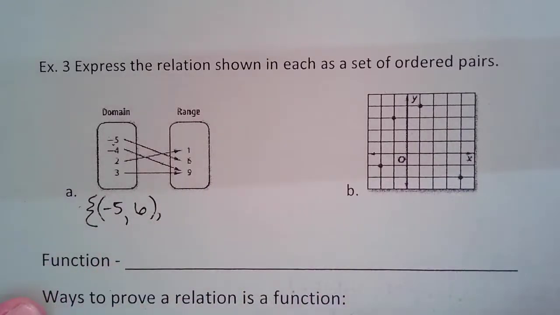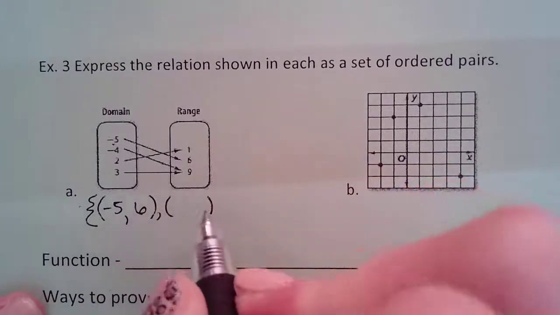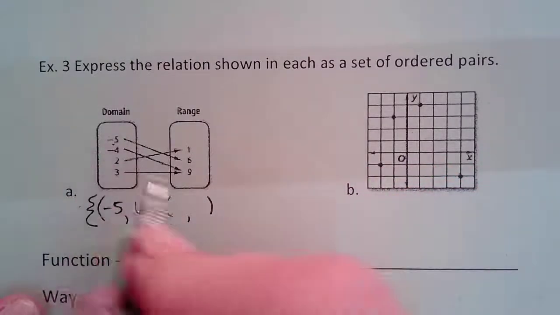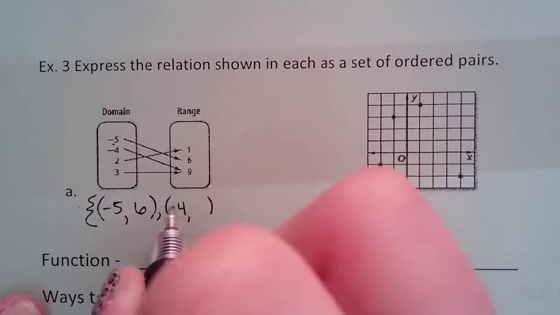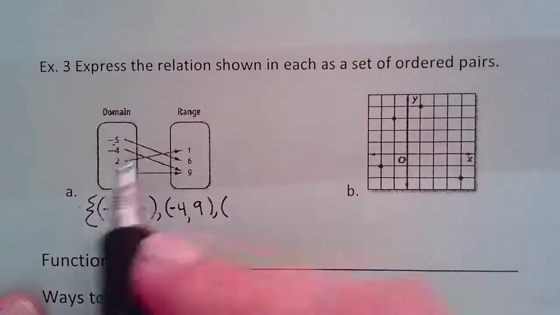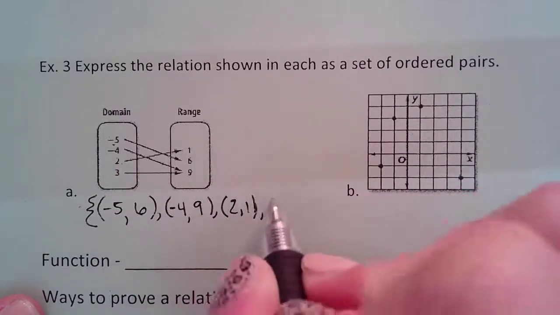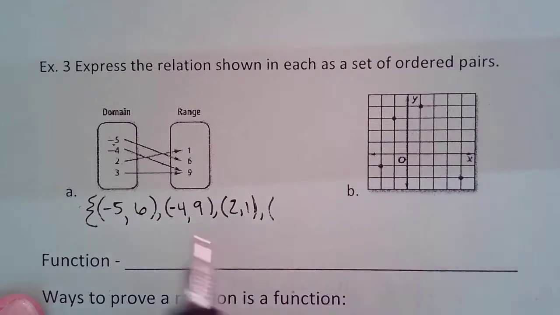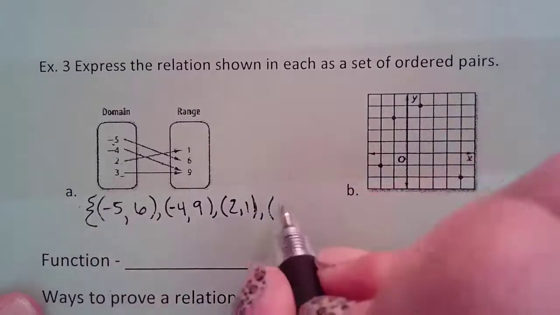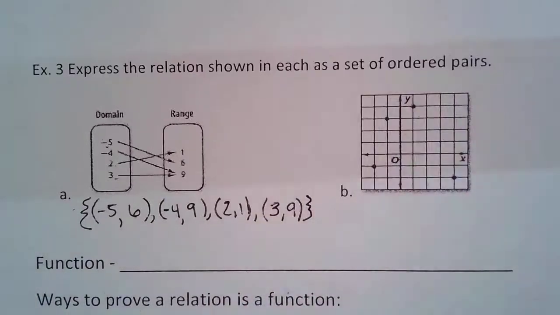And then we have to put a comma between our ordered pairs, so there's a lot of commas and a lot of parentheses here. So let's list the second ordered pair. -4 to 9. Great. And the third ordered pair, 2 to 1. And the last ordered pair, 3 to 9. And then close your squiggly brackets.